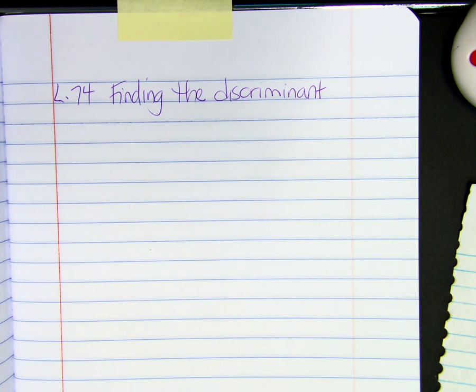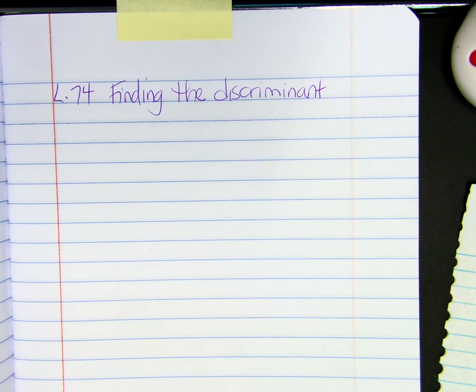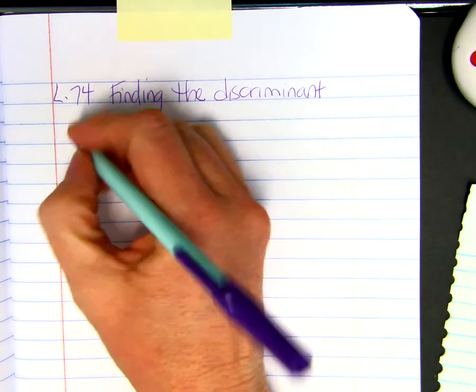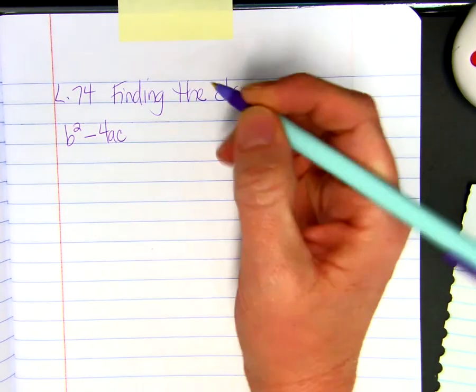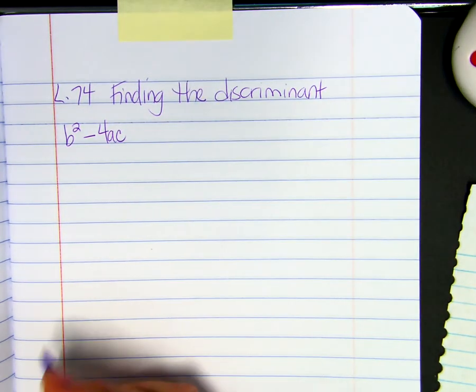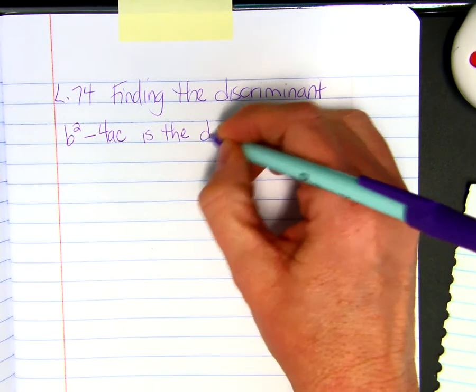That radicand, the b squared minus 4ac, is called the discriminant. So if you look at the discriminant, you'll be able to tell if there are two solutions, one solution, or two complex solutions. The discriminant is what is under the square root sign in the quadratic formula. B squared minus 4ac is the discriminant.